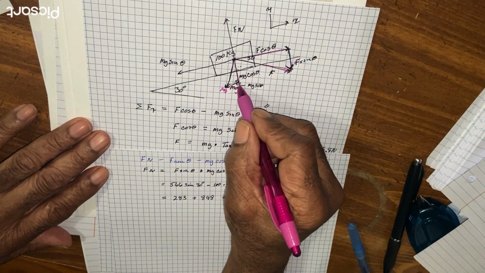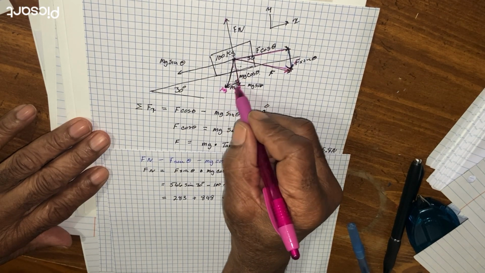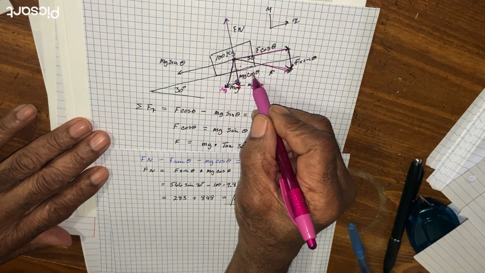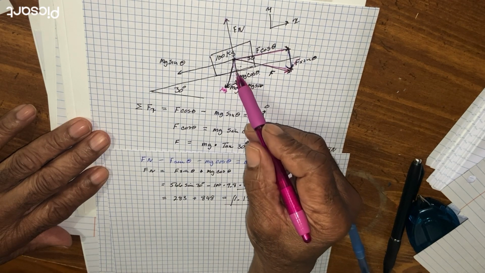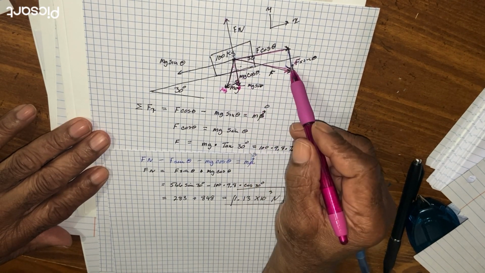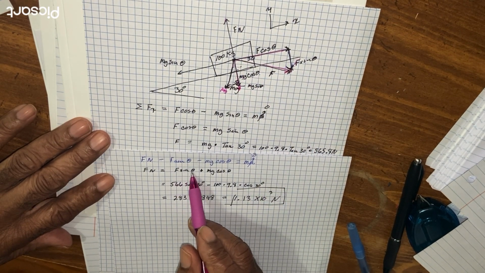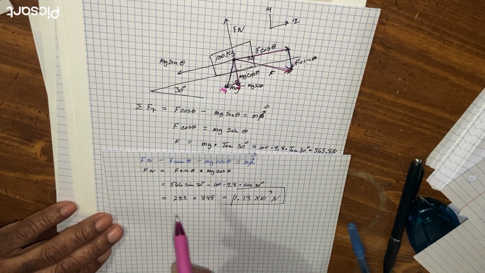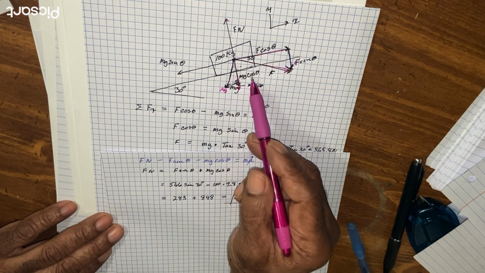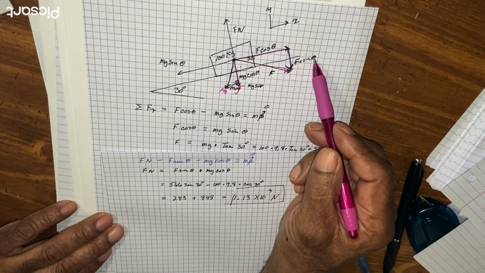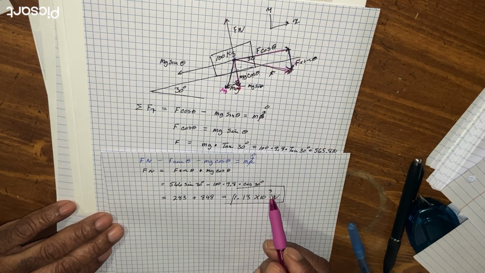And so of this triangle, that's a right angle, that's 30 degrees right there, is mg cosine theta. And we just added all our forces in the y direction. That's what this was about. Fn, mg cosine theta, and F sine theta. And that gave us 1.13 times 10 to the third newtons.